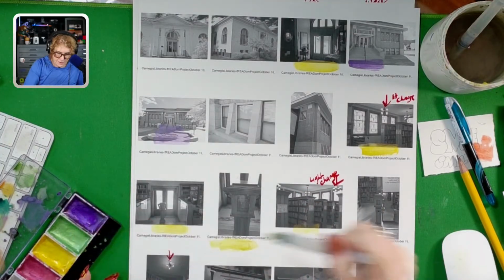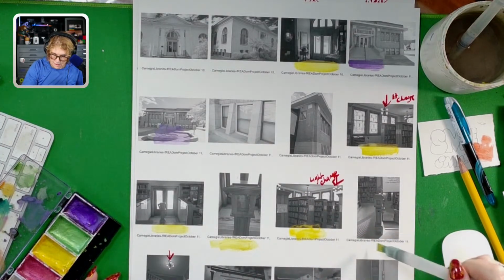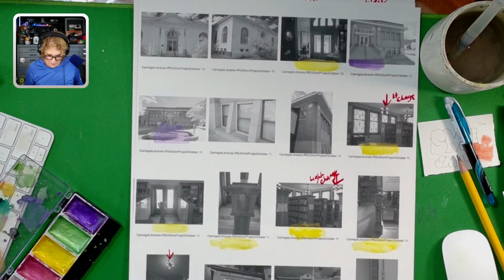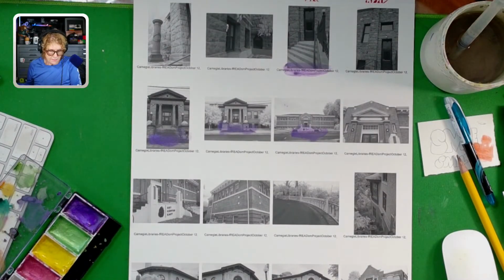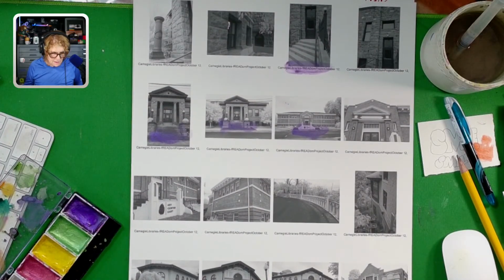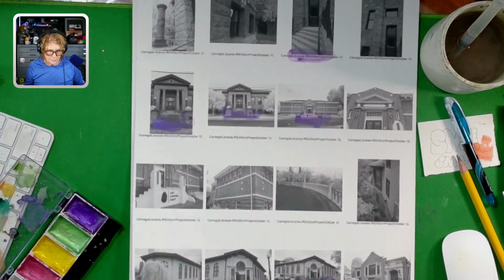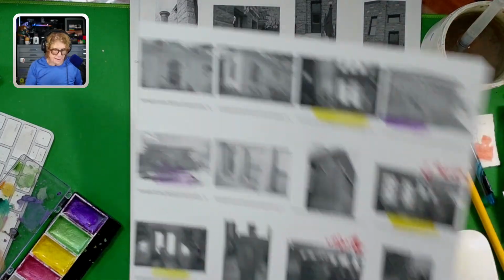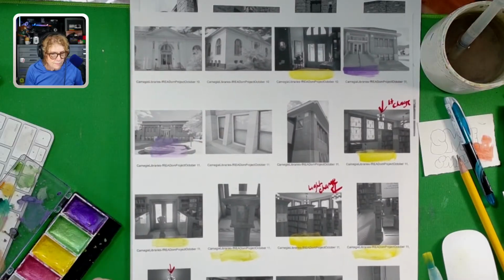These guys were really fun to hang out with. And I think that'll probably be all on the interiors because I couldn't get into any of the other buildings. That's it.